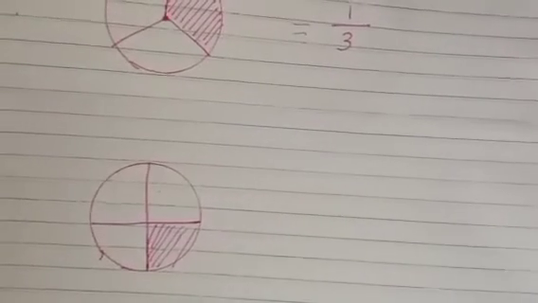Next one, this circle I divide into 4 parts and how will you write the fraction? Here 4 parts, and how many portions did I shade? Only one portion. So we can write 1 by 4. So the 1 by 4 part of the circle is shaded.